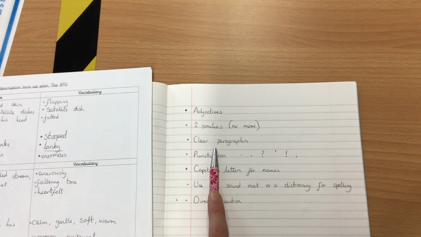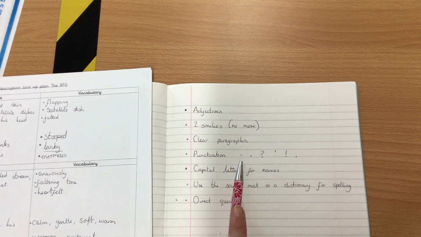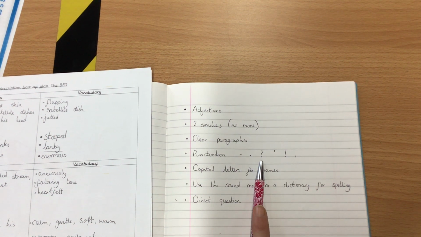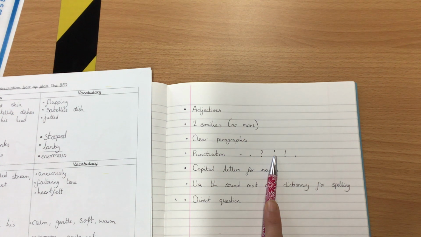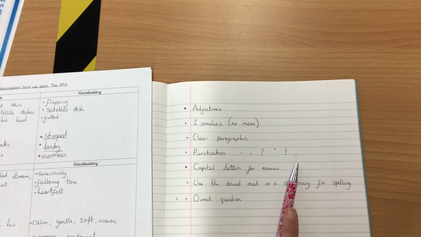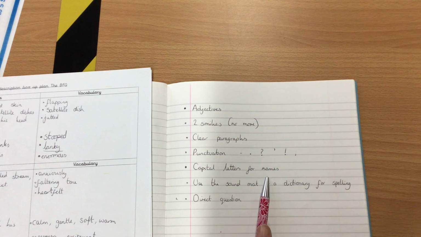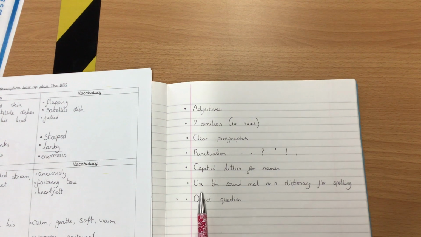The paragraphs need to be clear. Punctuation, so you might use full stops, question marks, possessive apostrophes, exclamation marks, commas. Capital letters for names, obviously capital letters at the beginning of sentences as well, but capital letters for names is something that we're still forgetting.